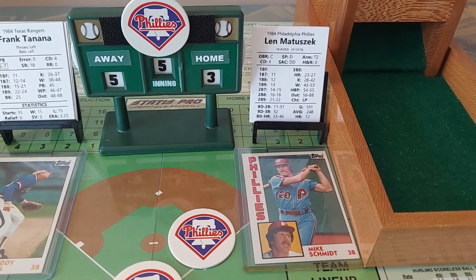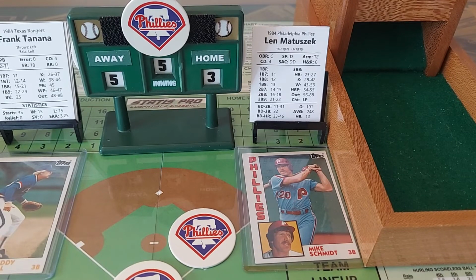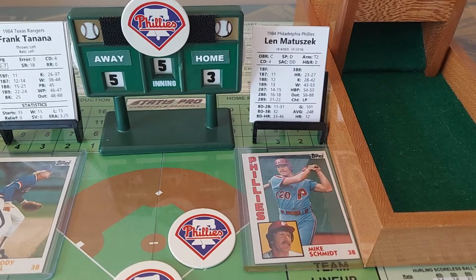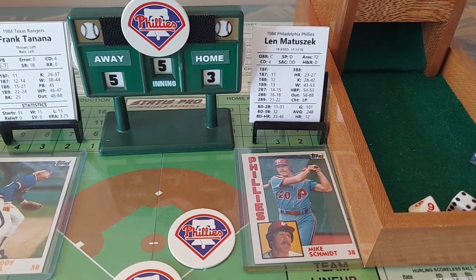So with 2 out and 1 on, Lemon comes up. He is grounded out to first base and struck out. Frank Tanana, left on left. Here's the pitch. 6 off the Tanana card, 72. LP is a fly out to left field, and that's the end of the inning.